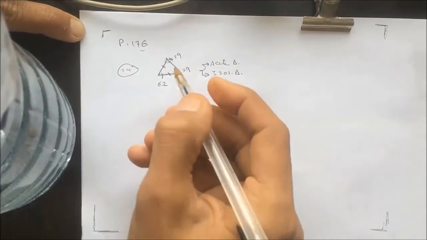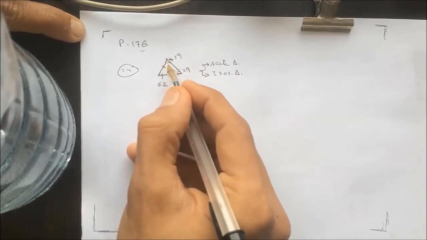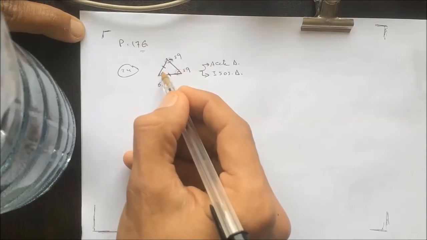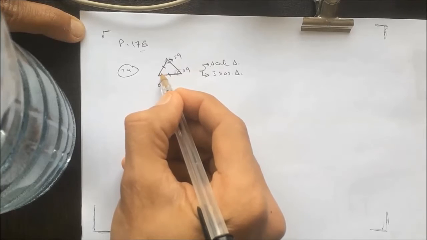So you need to know that there are at least 2 acute angles inside this triangle. And if you found the third angle is acute, it's going to be acute. The third angle is right, it's going to be right. The third angle is obtuse, it's going to be obtuse.